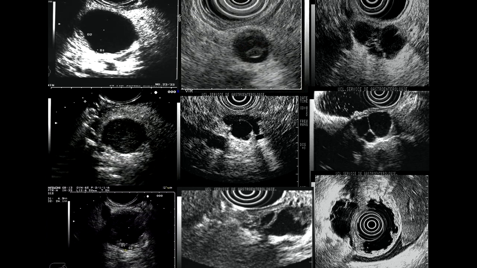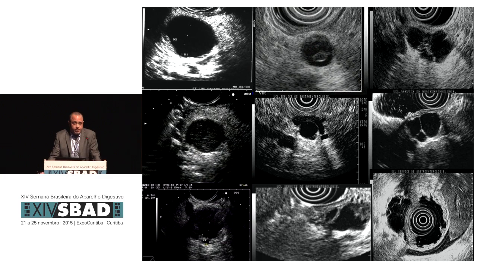The cysts come in different shapes, configurations, communication or no communication to the duct, with masses or without masses inside the cyst. It's not easy just to look with one imaging modality and figure out what we are dealing with, but my job here today is hopefully to help you make a differential diagnosis, narrow it down with the information that we can get with different modalities, including endoscopic ultrasound.